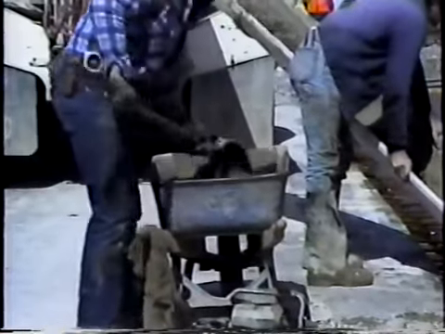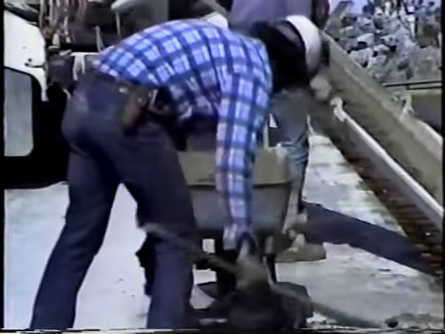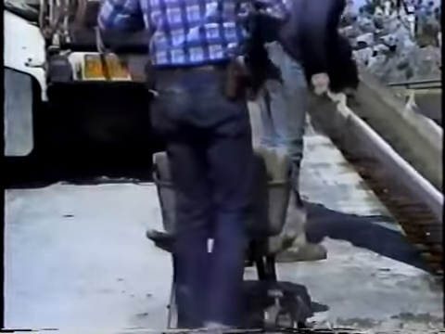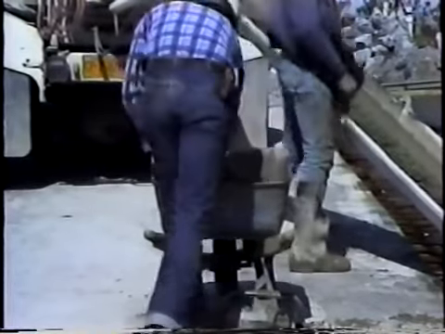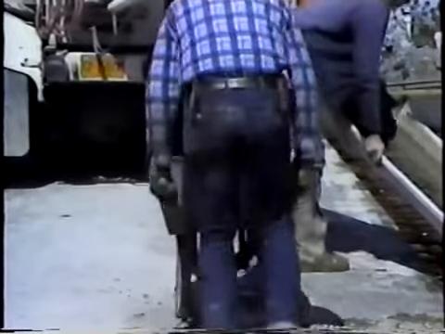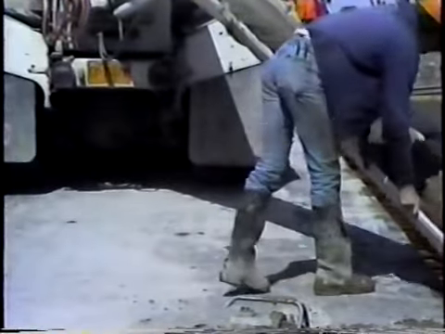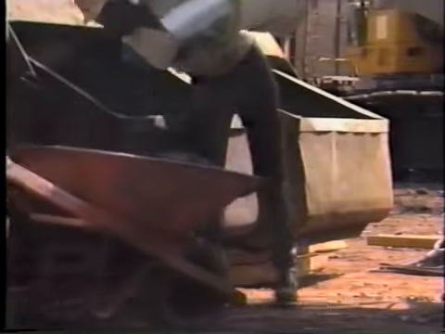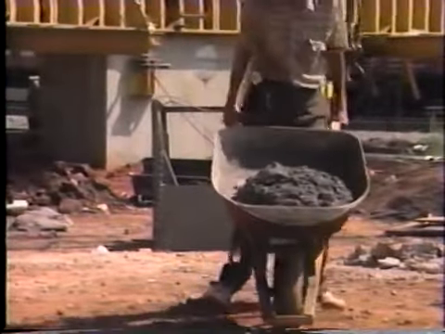The sample should be mixed with a shovel just until it has a uniform appearance. Then it should be covered to protect it from the sun and the wind. Samples must not be allowed to dry out. One last point. Testing must be completed within 15 minutes after obtaining the sample.